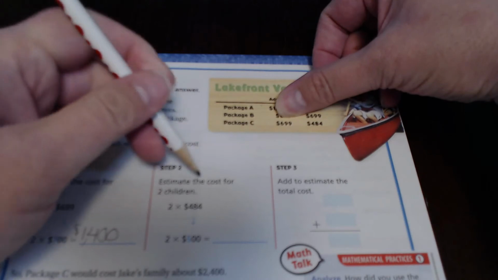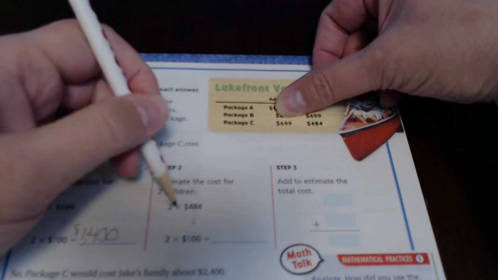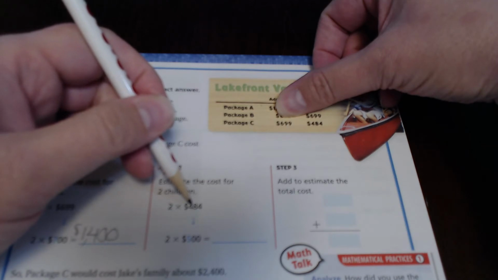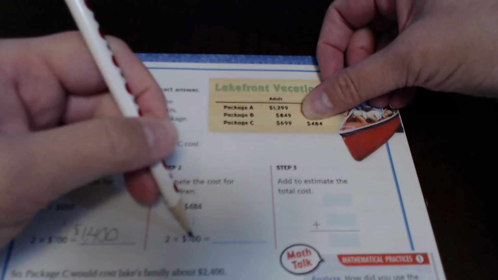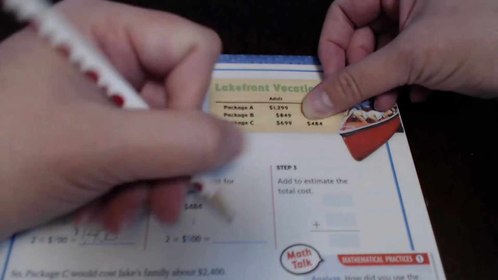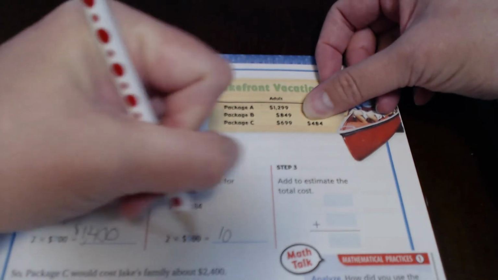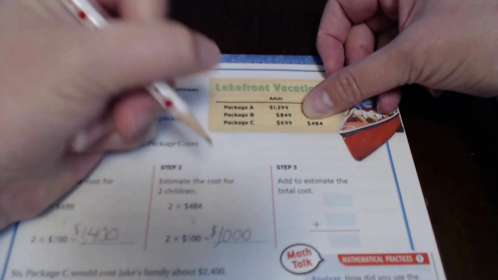Estimate the cost for 2 children. 2 times 484. Well, if we estimate that, that's pretty close to 500. So 2 times 5 is 10. 2 times 500 is $1,000.